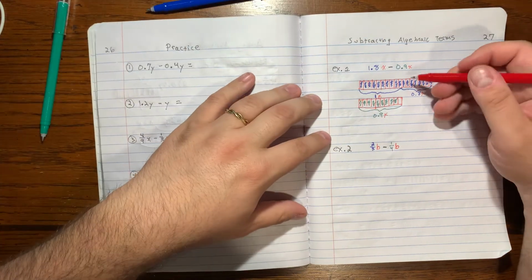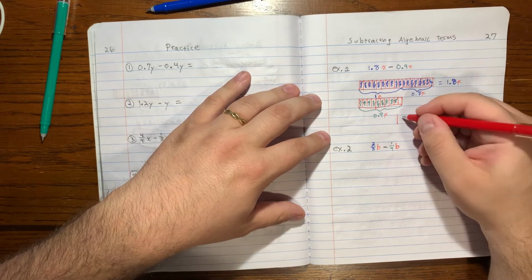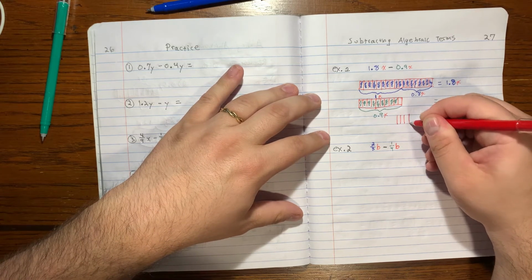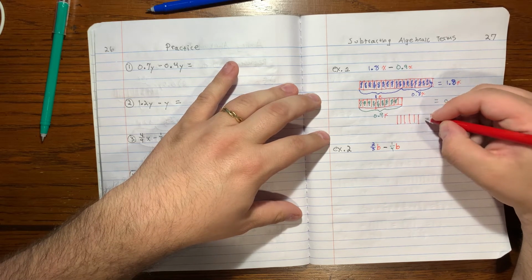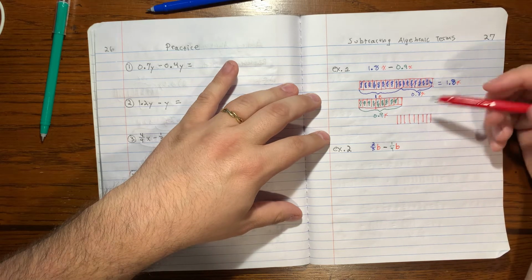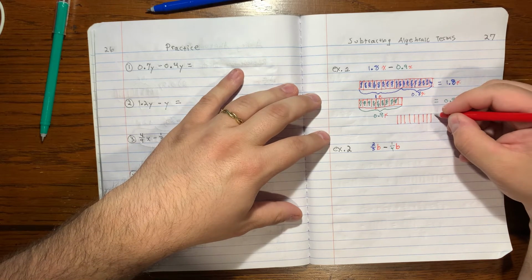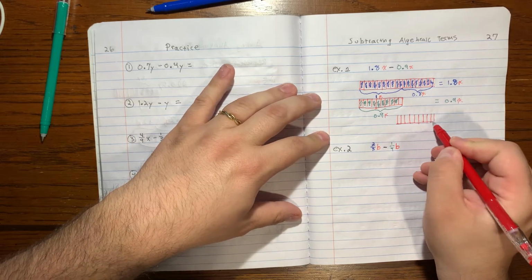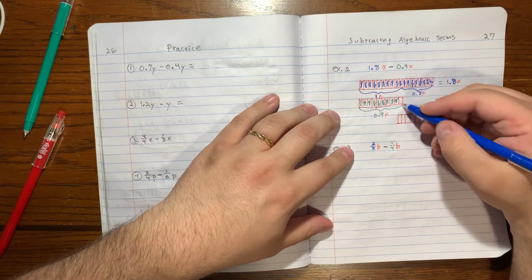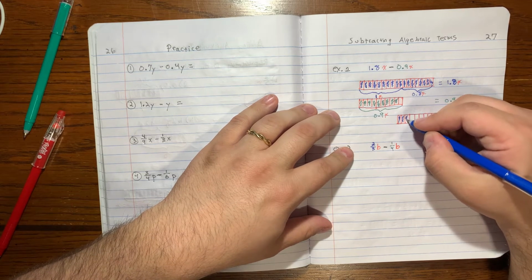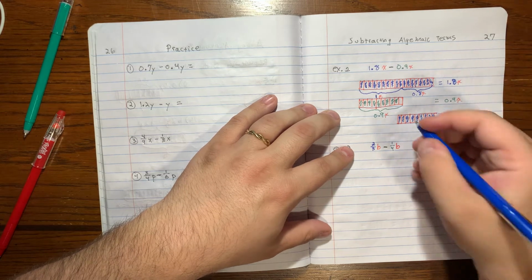So let's make that representation. So I still have 1, 2, 3, 4, 5, 6, 7, 8, and 9/10 remaining.